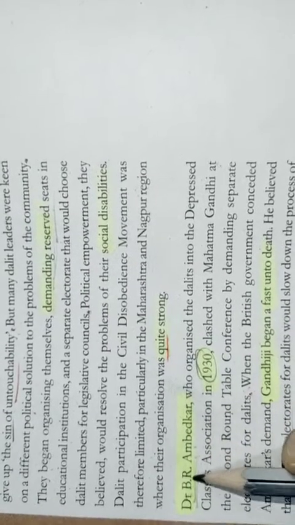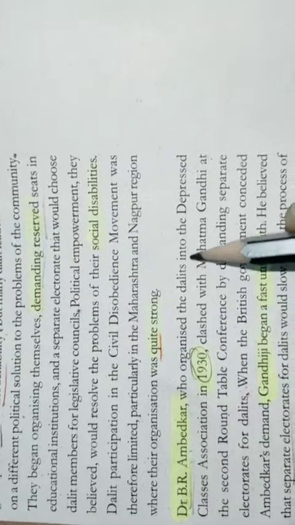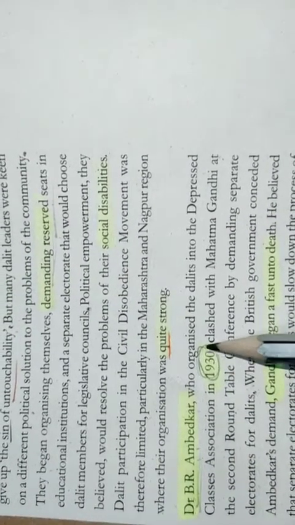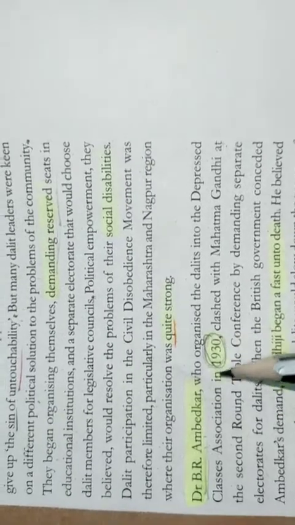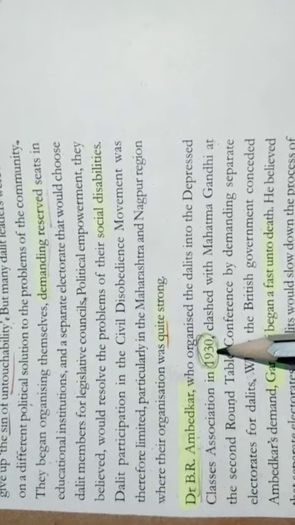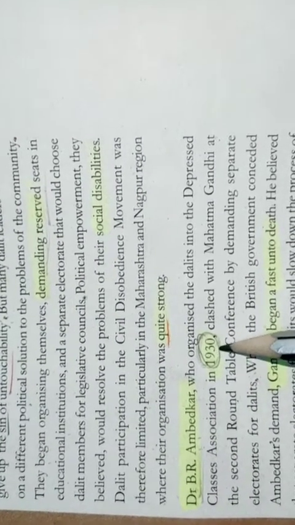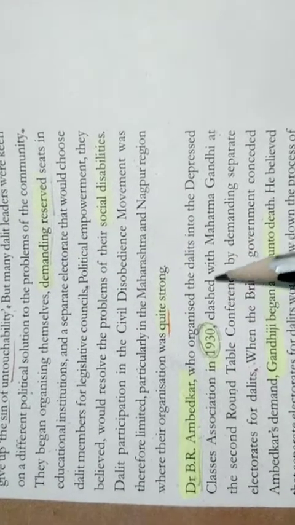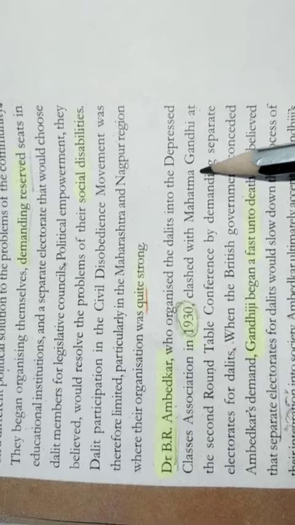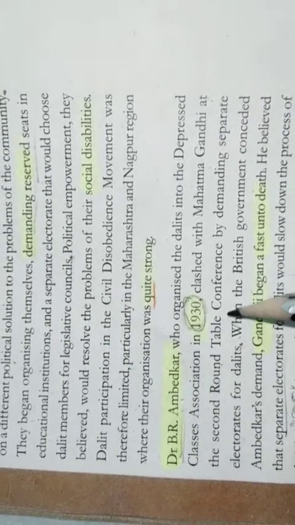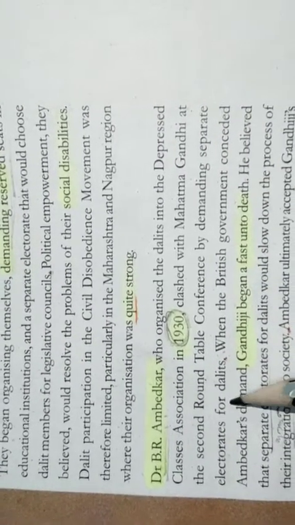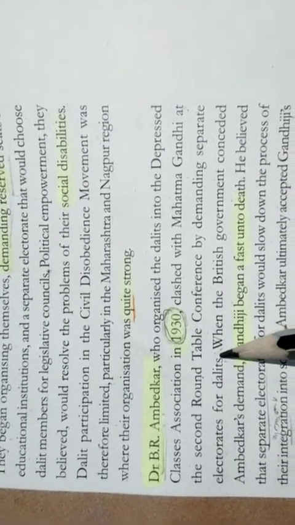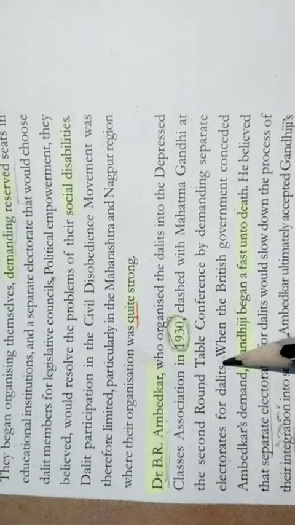Dr. B.R. Ambedkar organized the Dalits into the Depressed Classes Association in 1930. Ambedkar was one of the famous leaders. He fought for Dalit people. He clashed with Mahatma Gandhi at the second Round Table Conference by demanding a separate electorate for Dalits. He was asking for some demands for Dalit people at the second Round Table Conference.